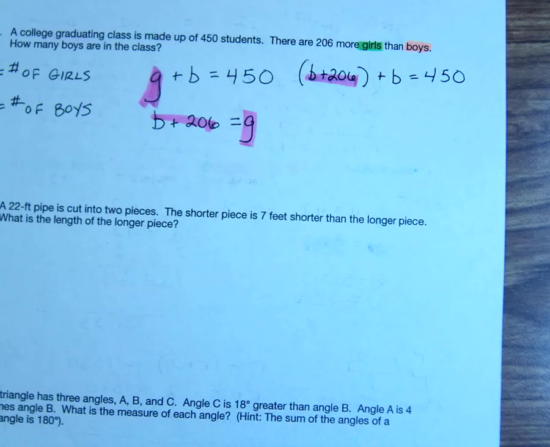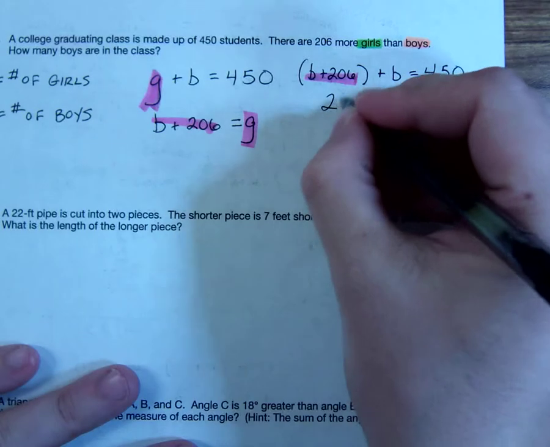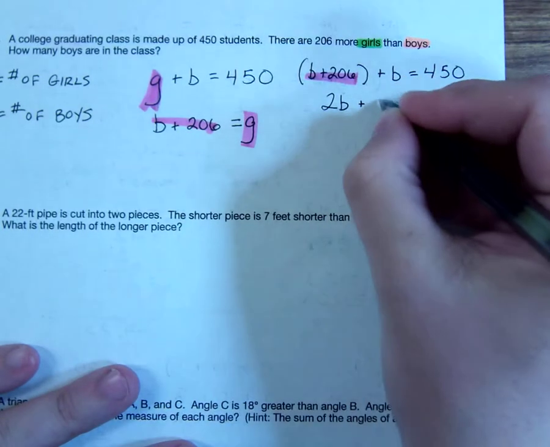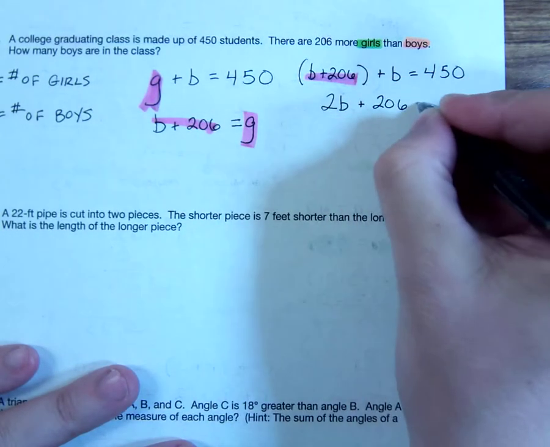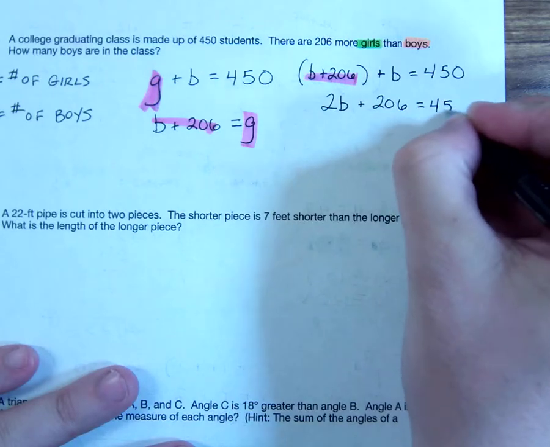All right, now what? So it would be 2b plus 206. Okay, so 2b plus 206 equals 450. Great job.